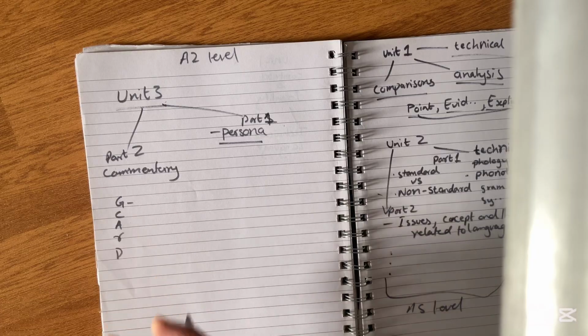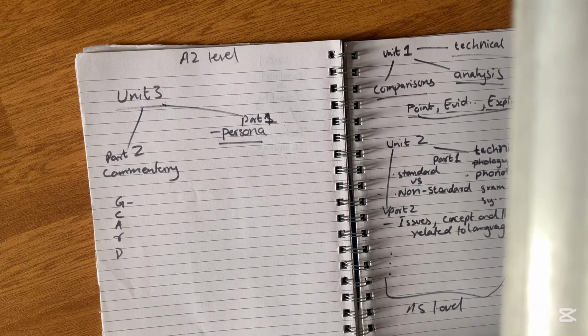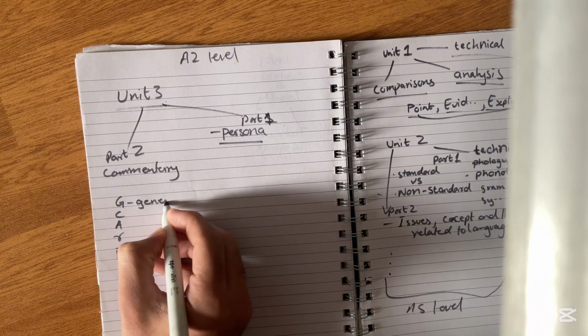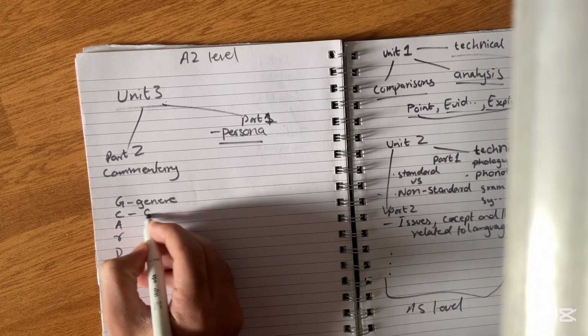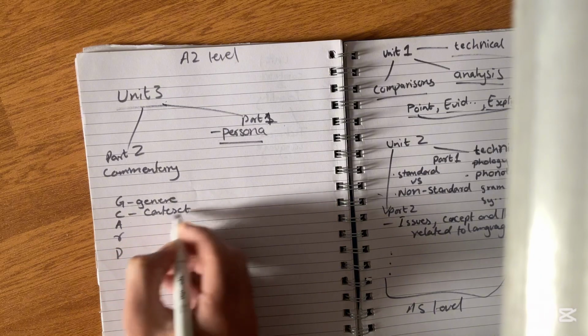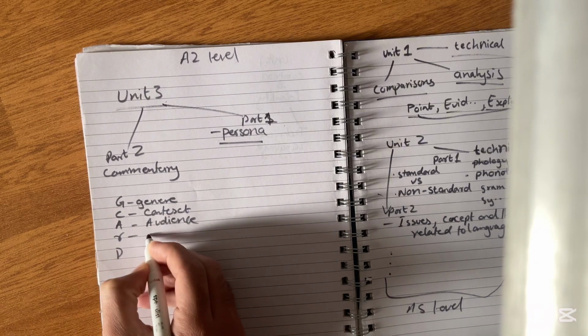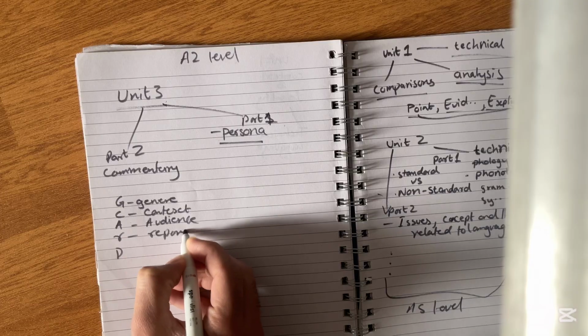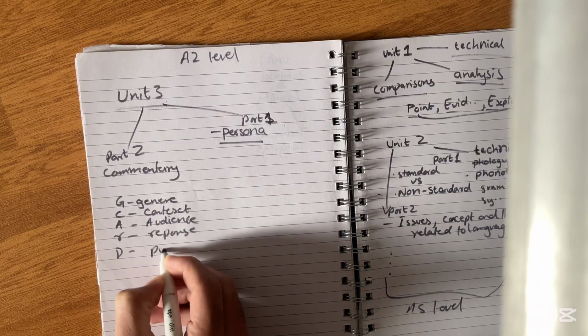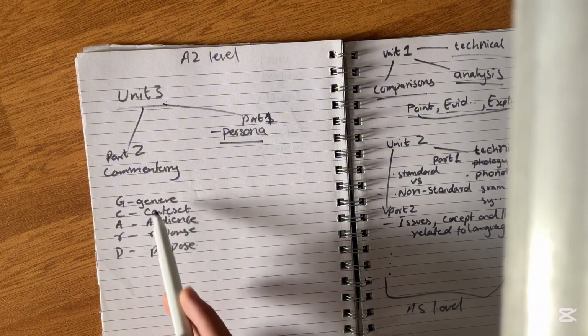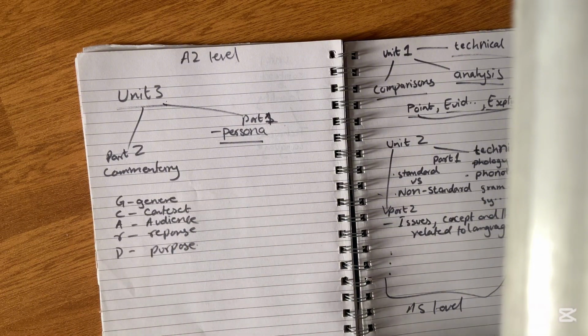So for example, if I had used a particular positive lexis, I would explain that in reference to my genre, context, audience, response, and purpose, right? And I don't have to hit all 5 of them at once.